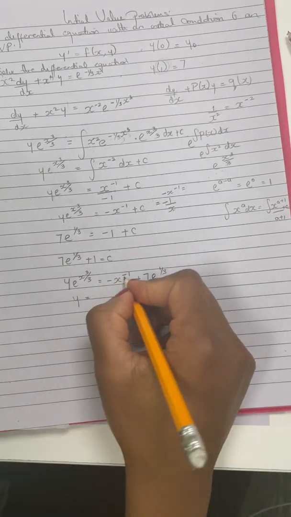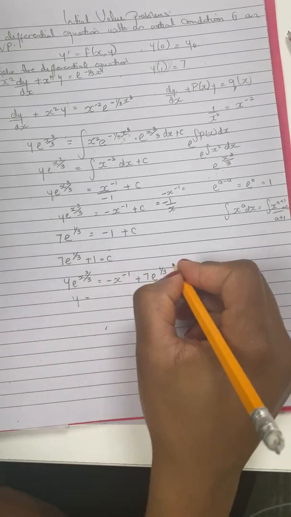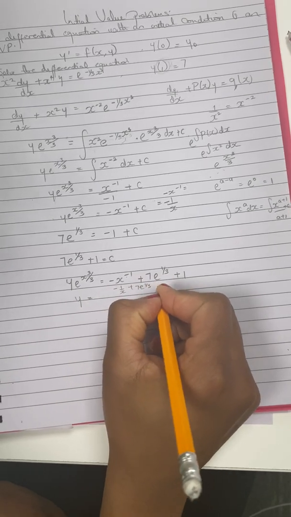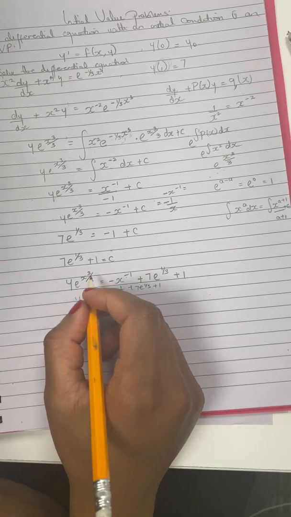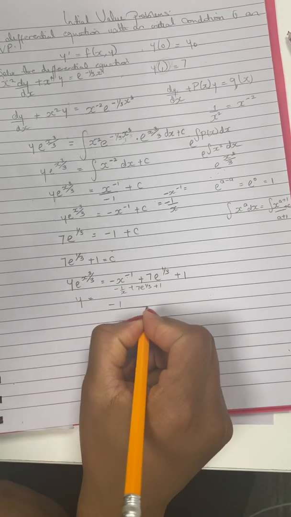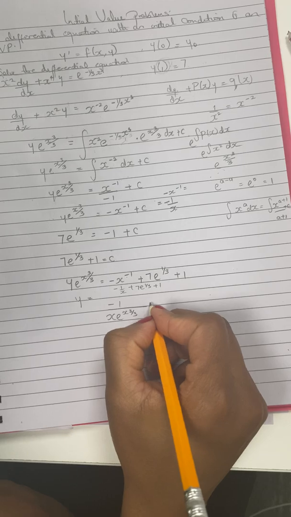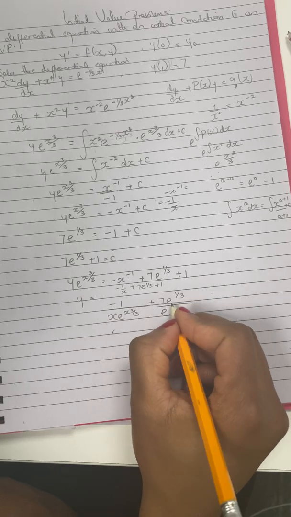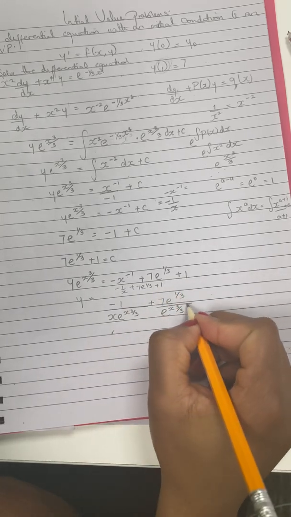Actually, I'm going to change this. I'm going to change minus x to the power of minus 1 to minus 1 over x plus 7 times e to the power of 1 over 3 plus 1. So divide everything by e to the power of x cubed divided by 3: minus 1 over x e to the power of x cubed divided by 3 plus 7 e to the power of 1 over 3, divided by e to the power of x cubed over 3, plus 1.